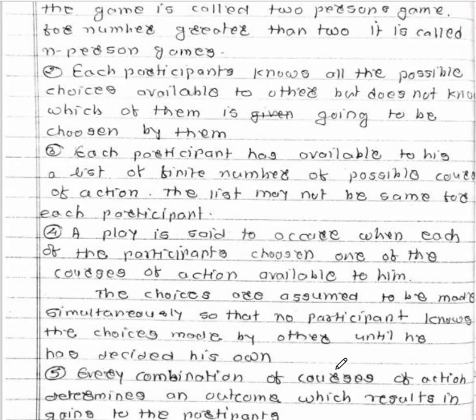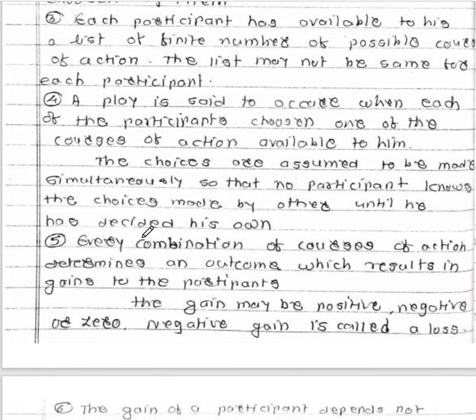Number 4, a play is said to occur when each of the participants chooses one of the courses of action available to him. The choices are assumed to be made simultaneously, so that no participant knows the choices made by the other until he has decided his own. So each participant has his own technique or own choices.